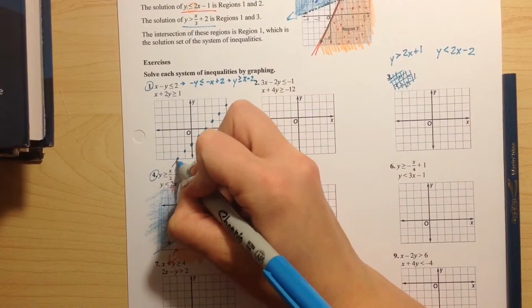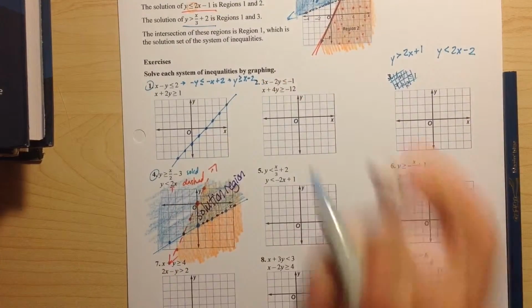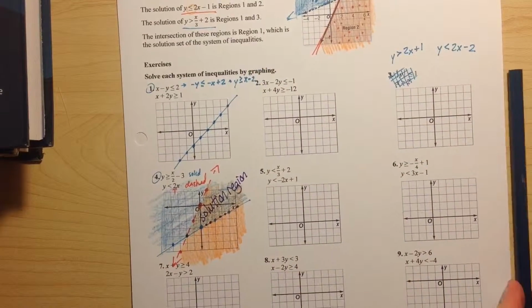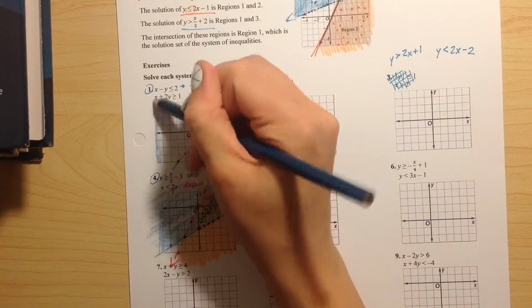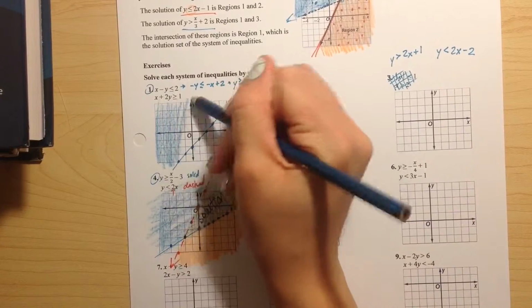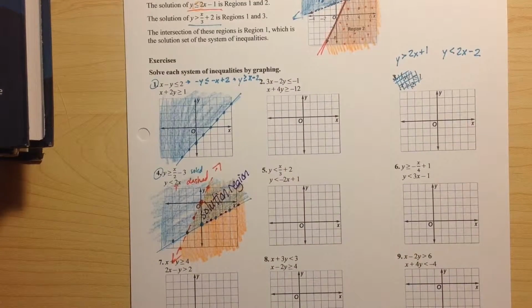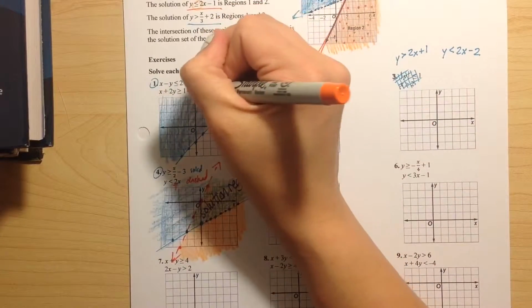This is a solid line. Because my new final inequality that I graphed is greater than, I'm going to shade above this line. Above the line.